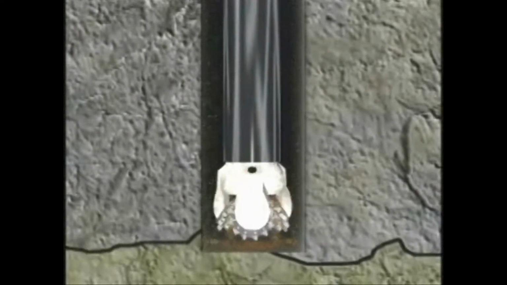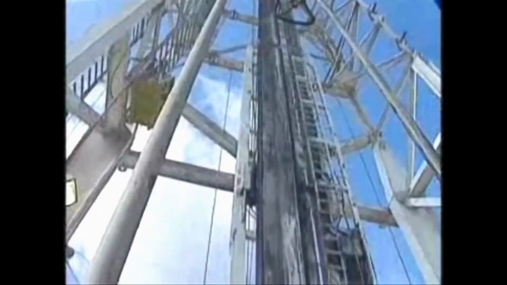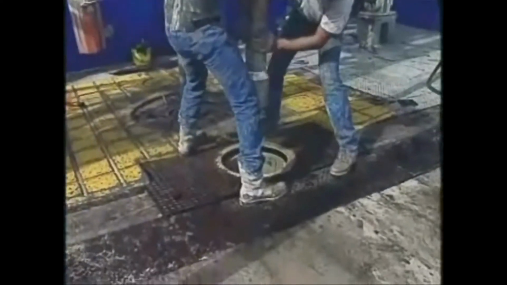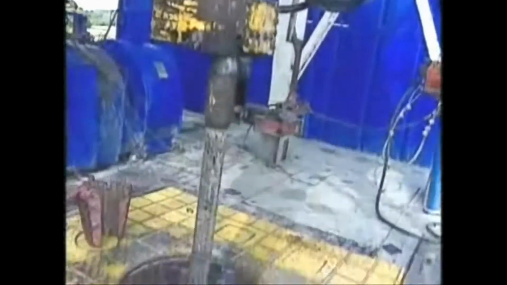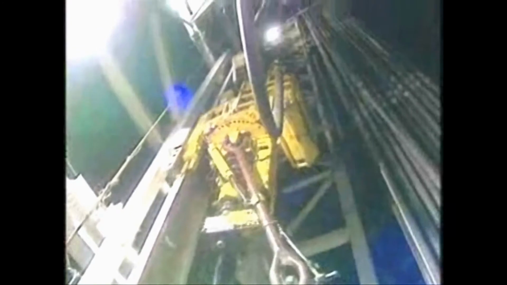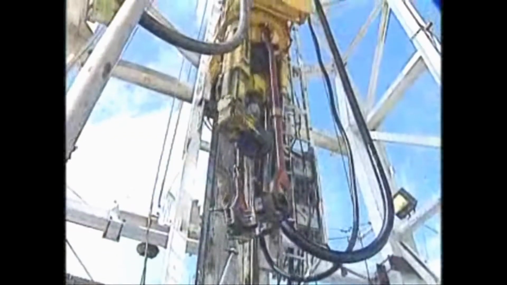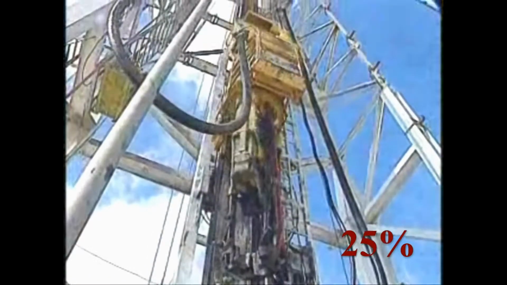The principal difference between the Kelly assembly and the top drives is that the top drives are superior to the conventional rotating system because they permit circulation and rotation while pulling out of the hole, and they allow 3 stands or 90-foot lengths of pipe to be added at a time rather than the 30-foot. Typically, a top drive can reduce drilling time by about 25%.